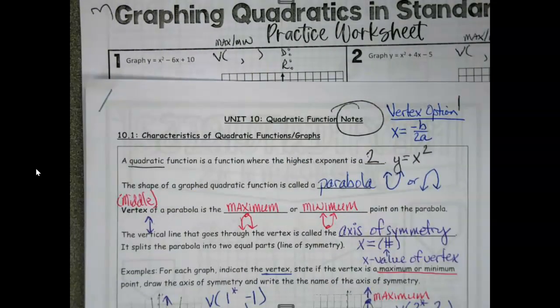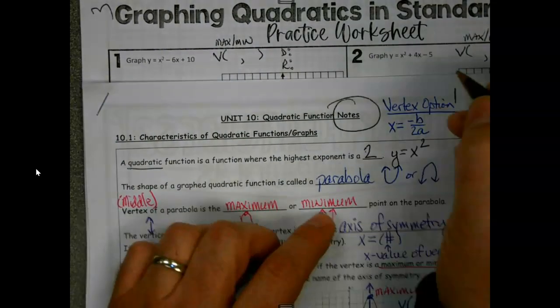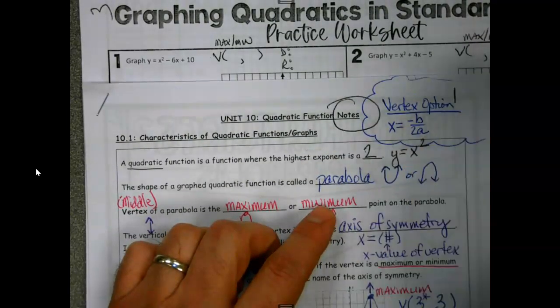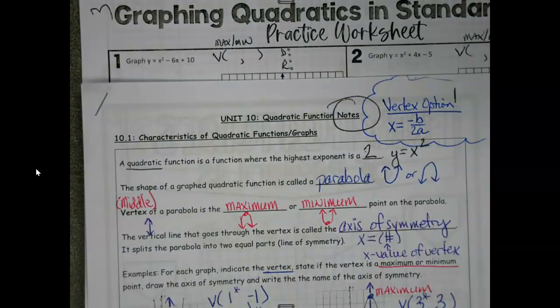Now, you might look at me when I first write this and go, okay, Hardy, now wait a minute. What is this negative b over 2a thing that you're talking about here, and how does that work?